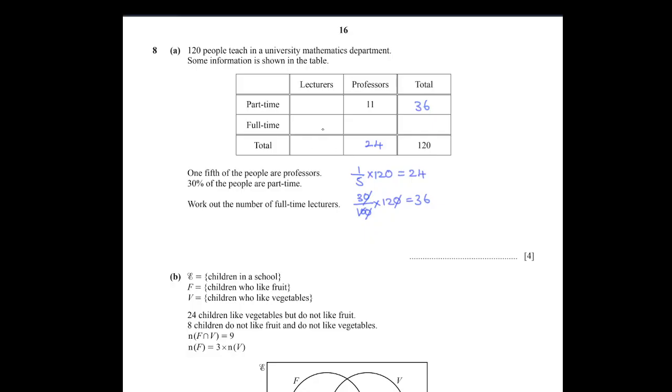Now we need to find the total of full-time lecturers, that means this box.